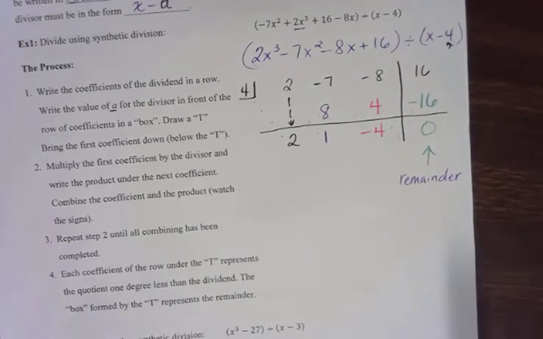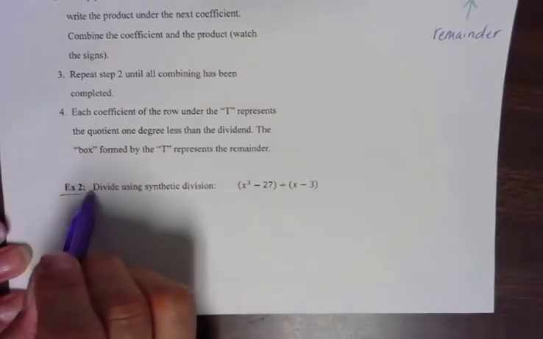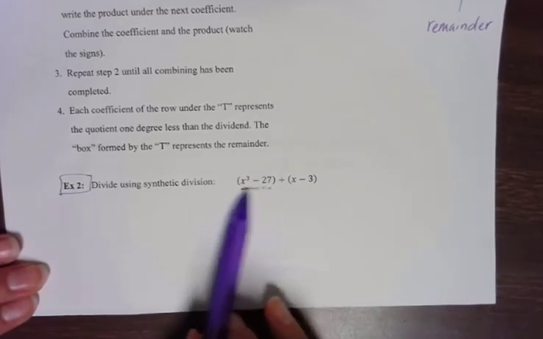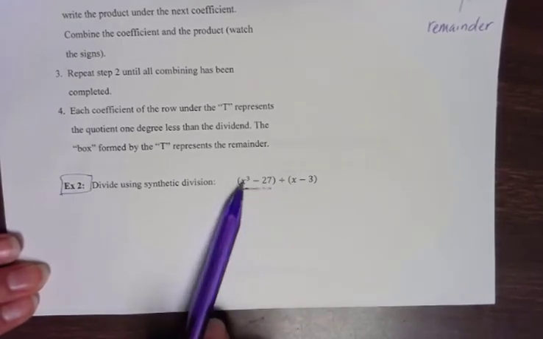Okay, so I'm going to ask you to go ahead and try to do example 2 once you stop the video. I do want to remind you that you're going to need some placeholders here because we have an x cubed term and a constant.